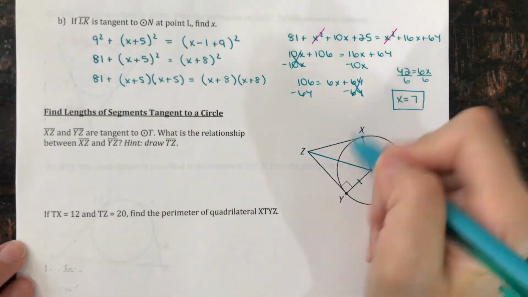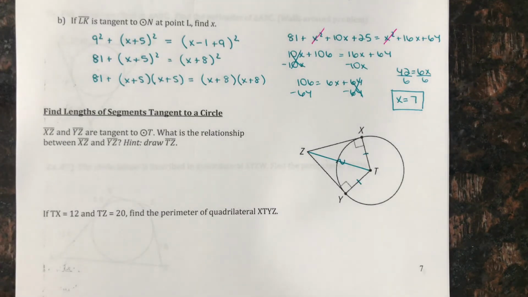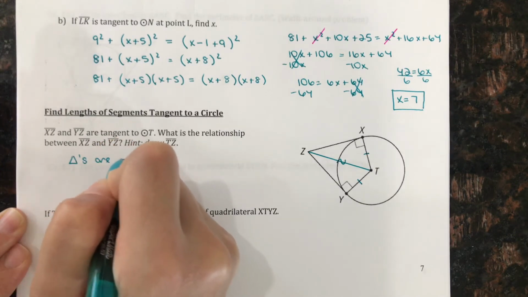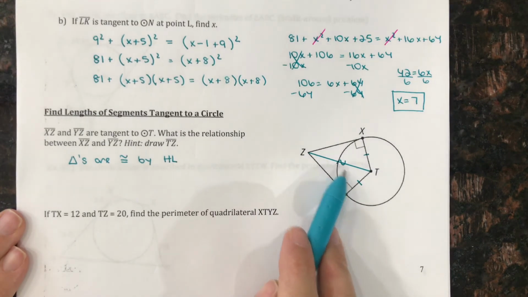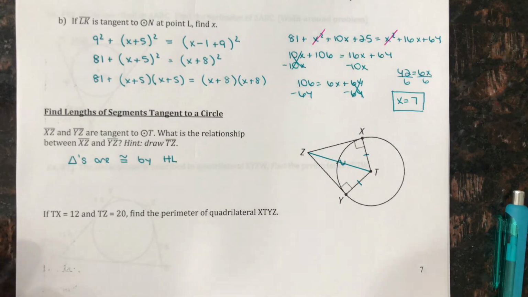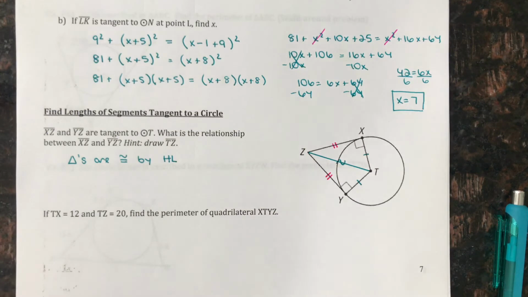If I were to draw the line drawn to Z, you'll notice that it's the same for both triangles. We've got a triangle on top and a triangle on bottom. And you'll notice that the triangles are congruent by HL. So we have a right triangle, hypotenuse, leg, hypotenuse, leg. So that tells me that by CPCTC, those two segments are congruent, okay? Now that is going to lead us to a theorem that we're going to see on the next page, but for now, let's just finish this problem.